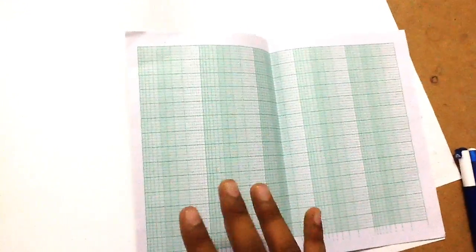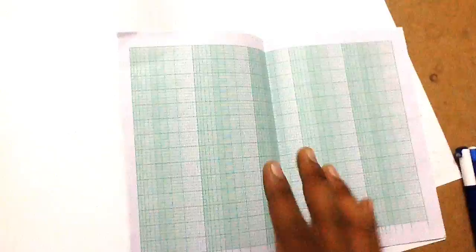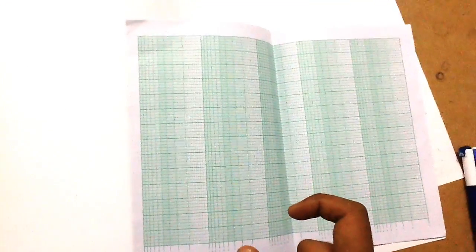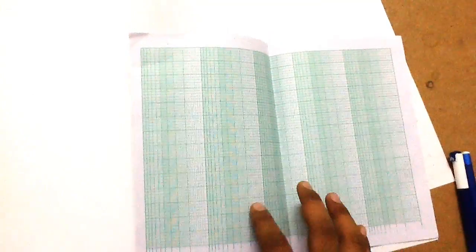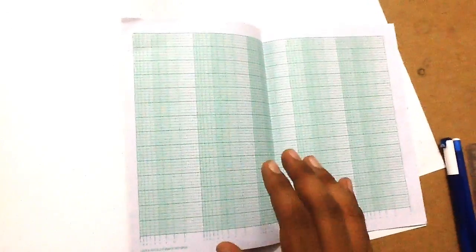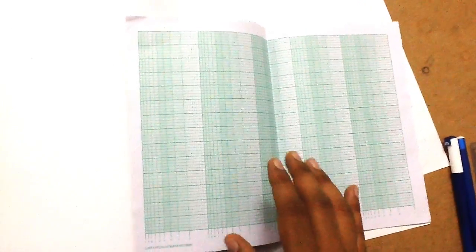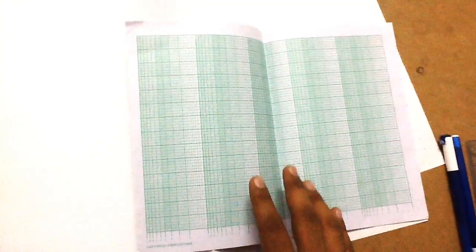So it can be drawn for both open loop as well as closed loop systems, but it's usually drawn for the open loop ones. So the advantage is that the multiplication of magnitudes can be converted to addition, and it is also a simple method to sketch an approximate log magnitude curve.